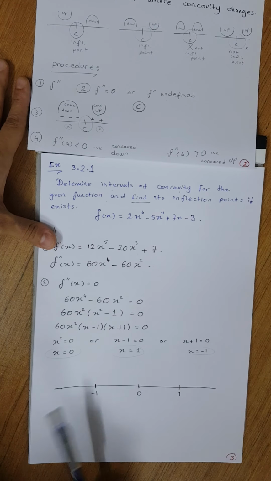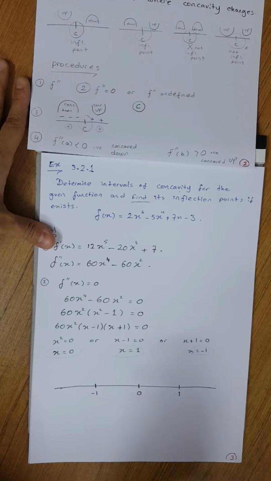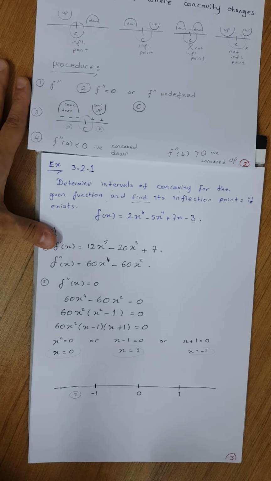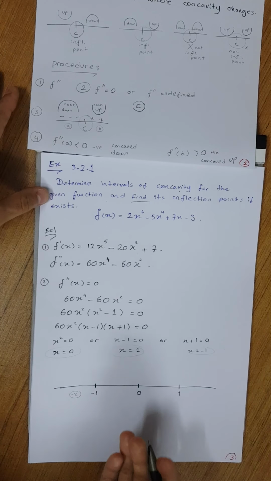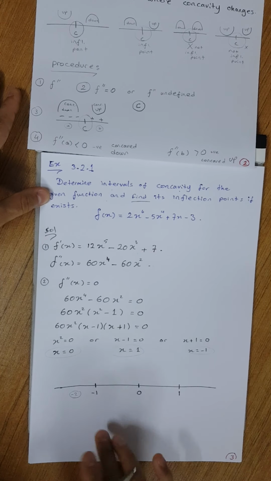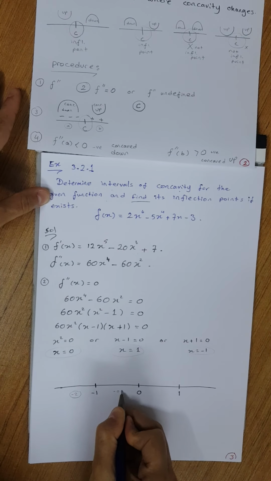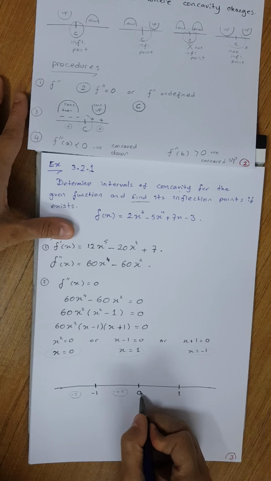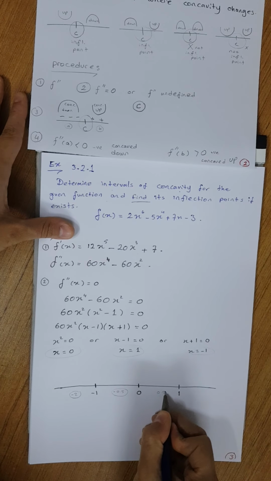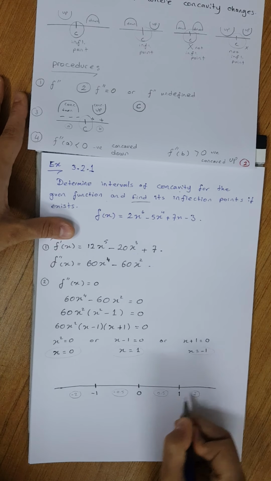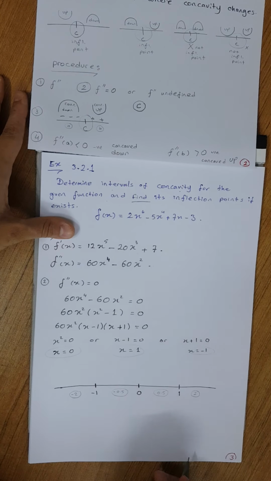Since those numbers have divided the real number line into sub-intervals, from each interval I'm choosing a test number. A number that's less than minus 1, I can choose minus 2. You're free to choose minus 3, minus 4, minus 5, it doesn't make a difference, but we are choosing the simplest number, that's minus 2. A test number that is between minus 1 and 0, I can choose minus half, okay? And a number that is between 0 and 1, I can easily choose half, or whatever number you want. And a number that's greater than 1, you can choose 2 as a test number. 3, 4 doesn't make a difference, okay?